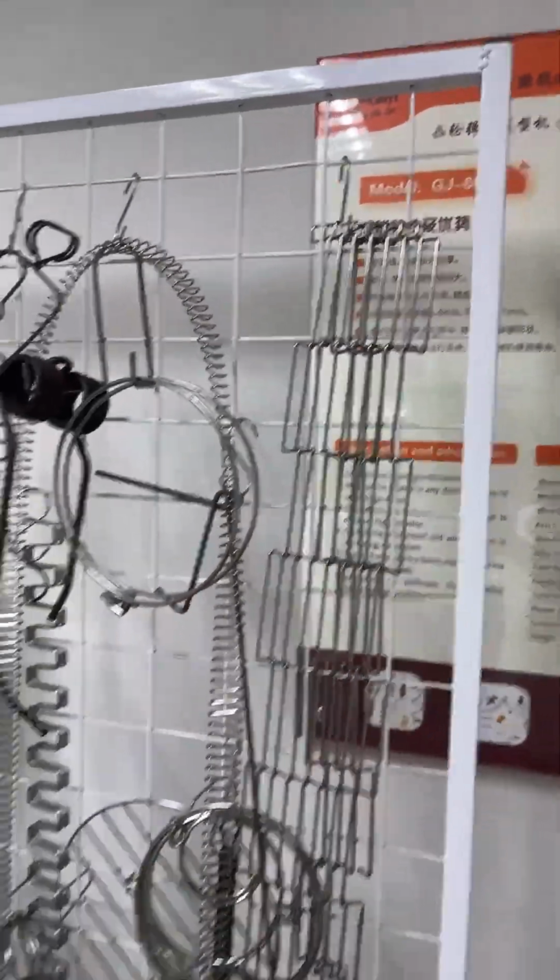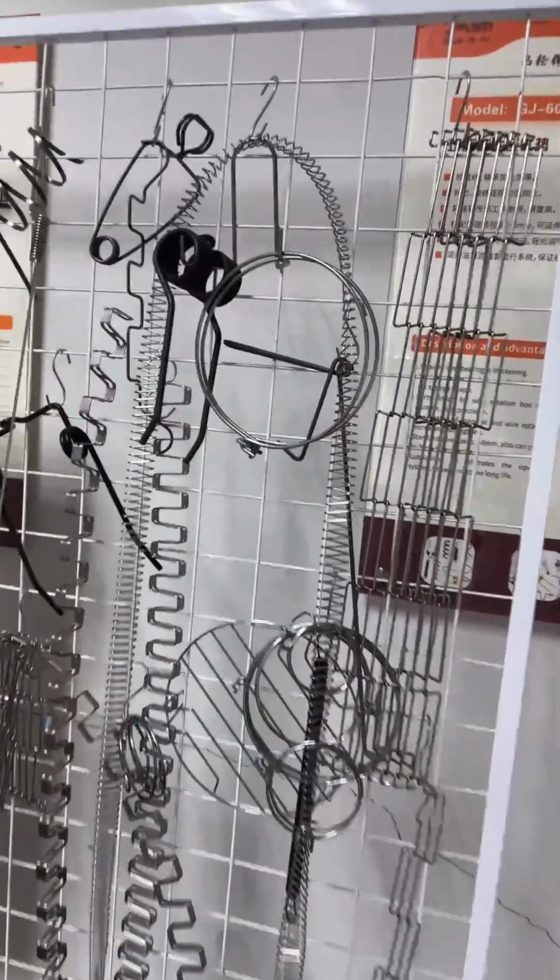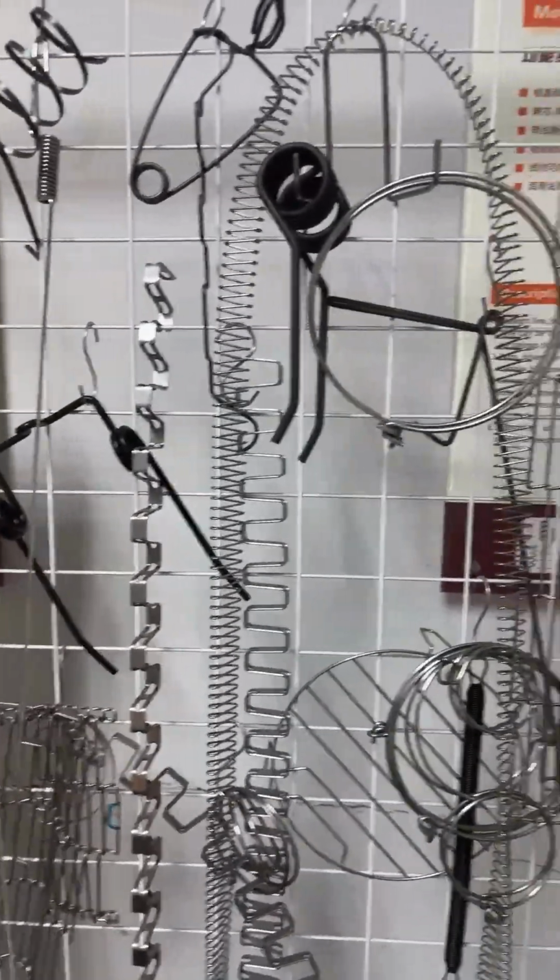And this is the sample stand, hanging various types of springs.